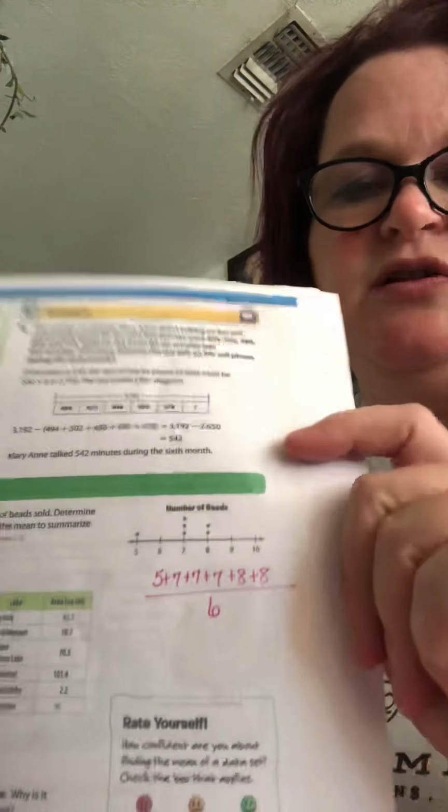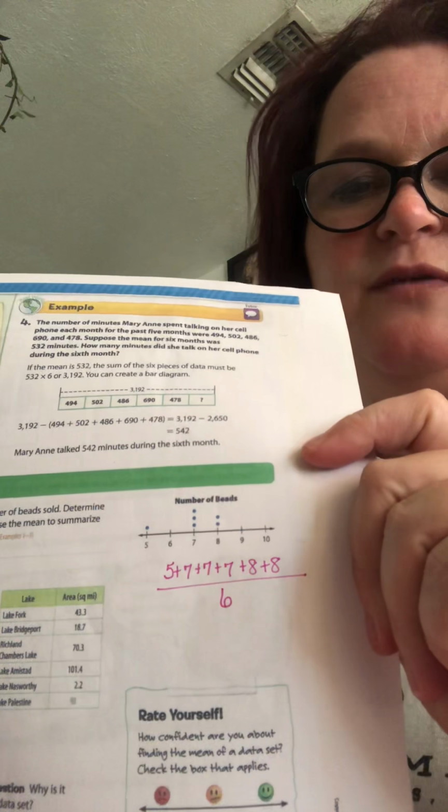And then I'm going to count how many pieces of data that I have. That's 1, 2, 3, 4, 5, 6. So I have to divide by 6. And it will give me my answer. Okay. Just going to show you, and you can work that one out as well.